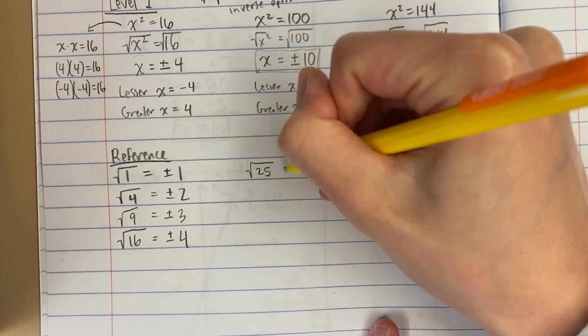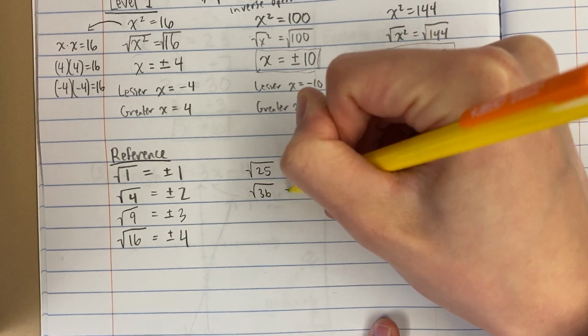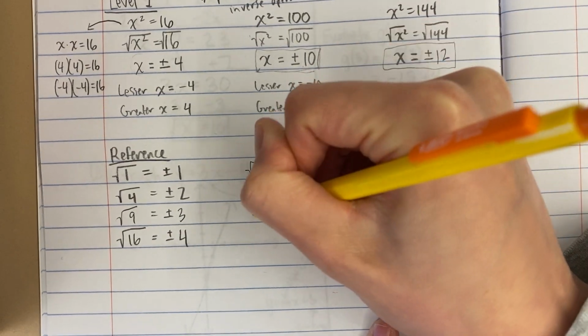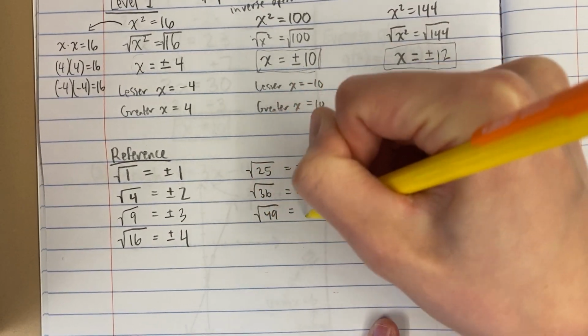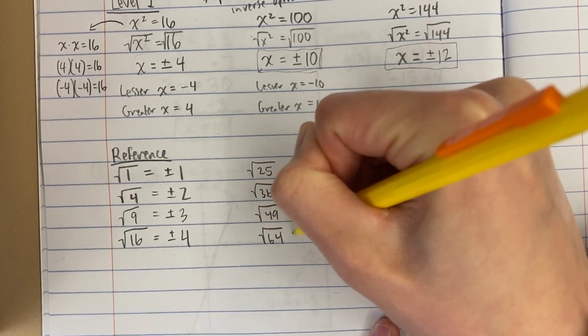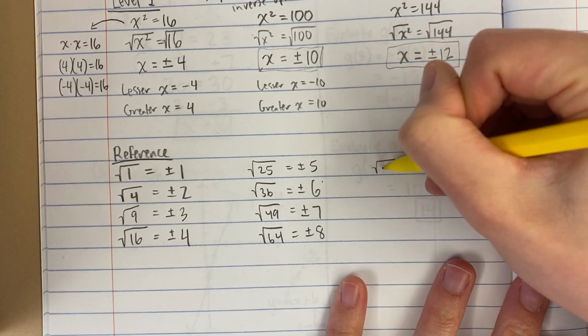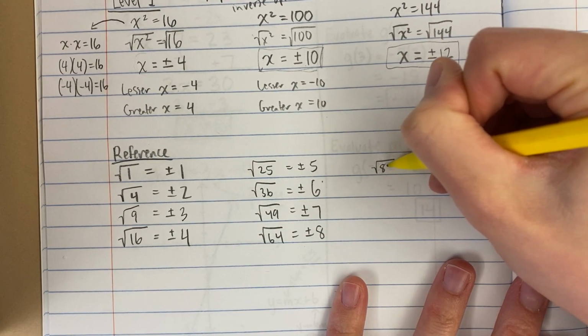The square root of 25 is plus or minus 5. The square root of 36 is plus or minus 6. See if you could beat me. The square root of 49, square root of 64, 81.